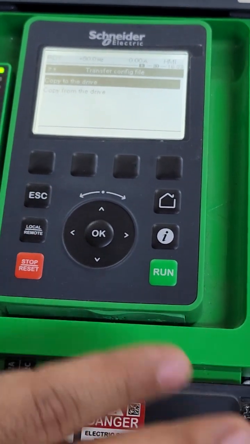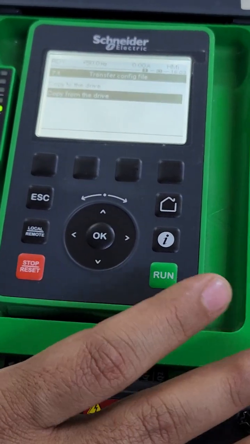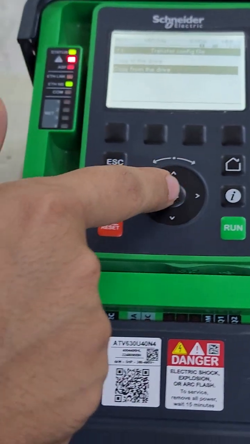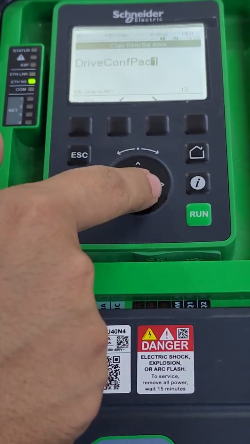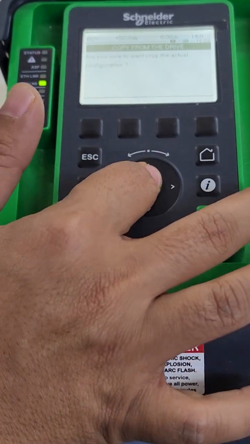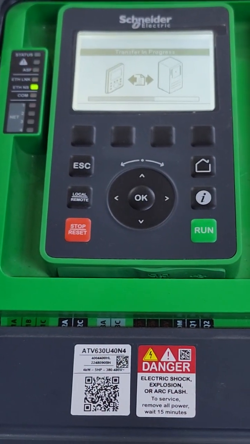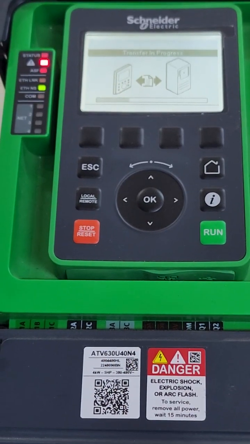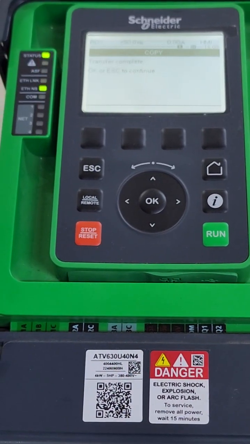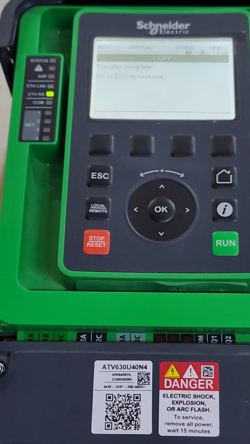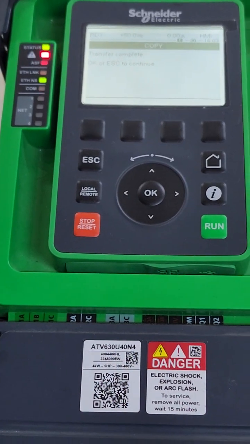For example, I have done the programming inside the VFD. I am going to take the data from the VFD, so copy from the drive. Now it gets copied, and in the next VFD you need to place the same keypad, and you need to select the option as copy from keypad, like that.